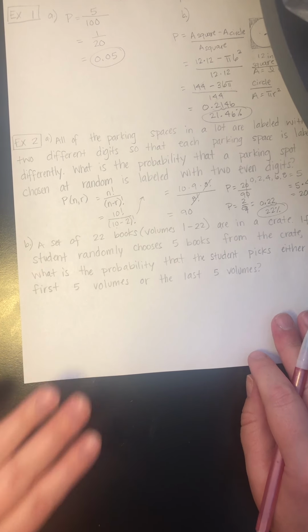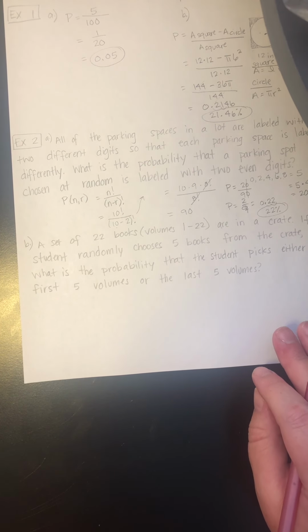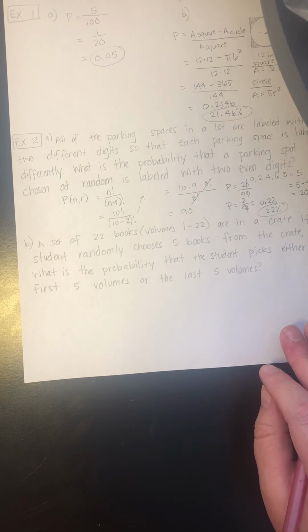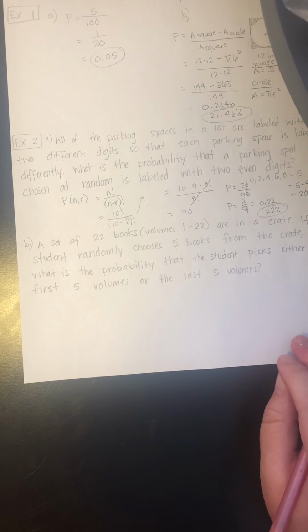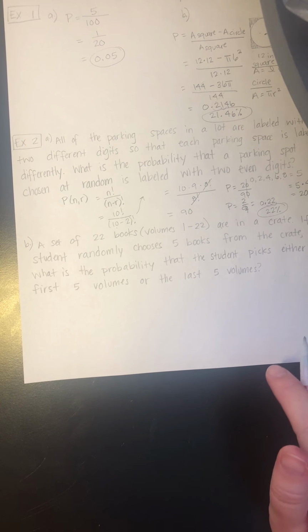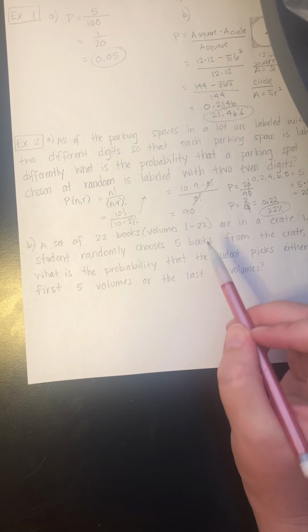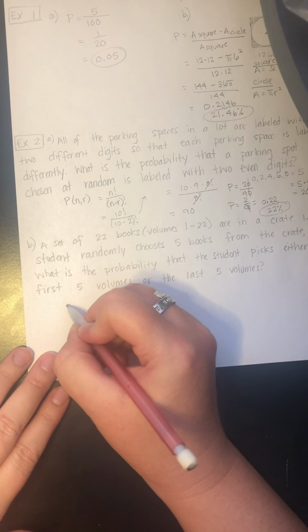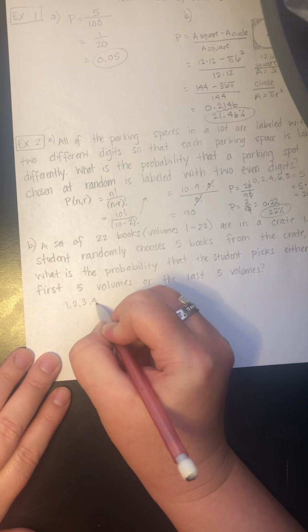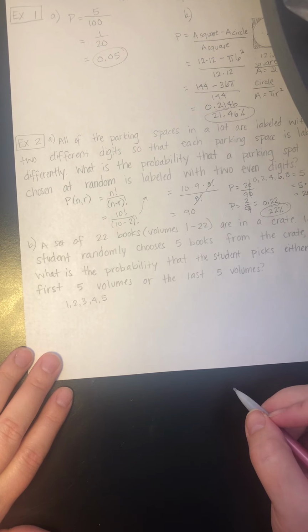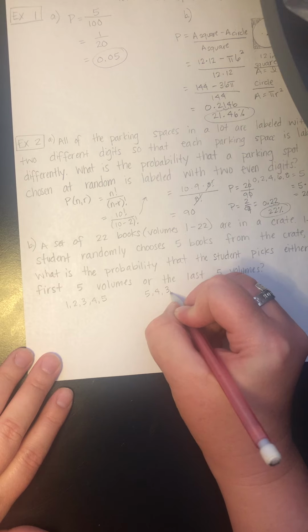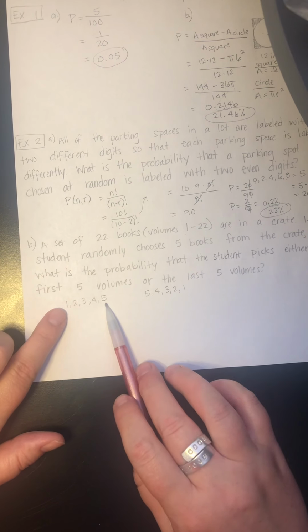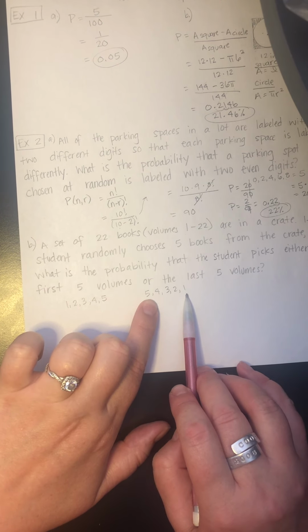A set of 22 books, volumes 1 through 22, are in a crate. If a student randomly chooses 5 books from the crate, what is the probability that the student picks either the first 5 volumes or the last 5 volumes? So there are books 1 through 22. The first 5 volumes would be 1, 2, 3, 4, and 5. The last 5 volumes, 5, 4, 3, 2, 1. So this is the first 5, this is the last 5.